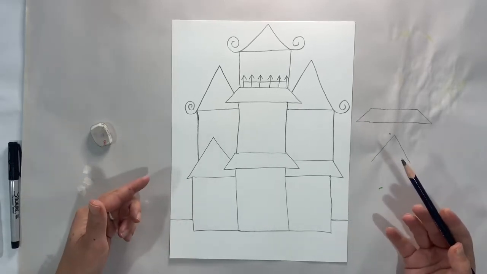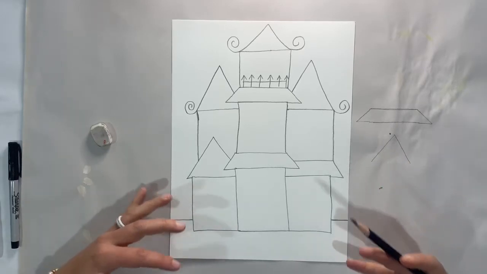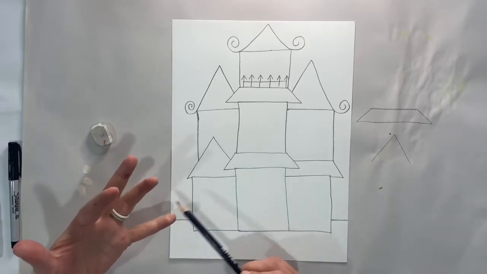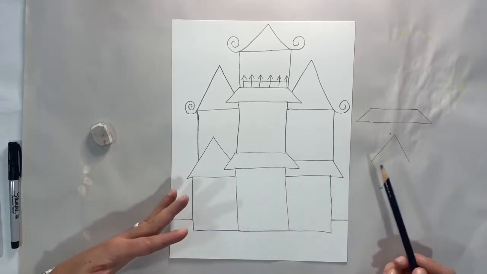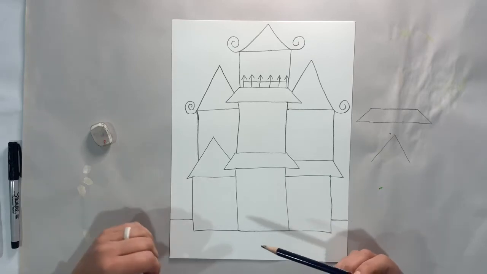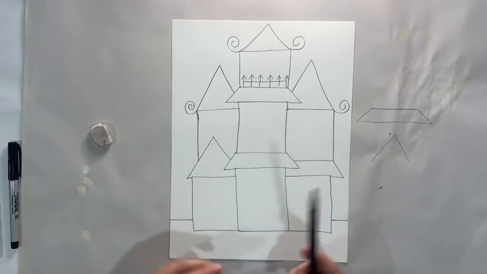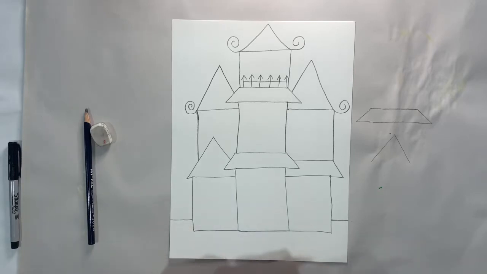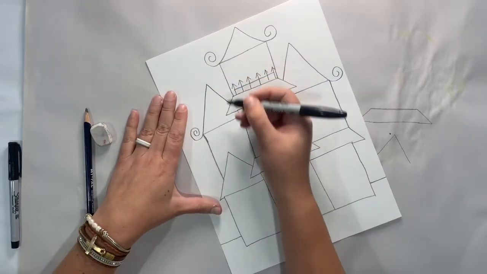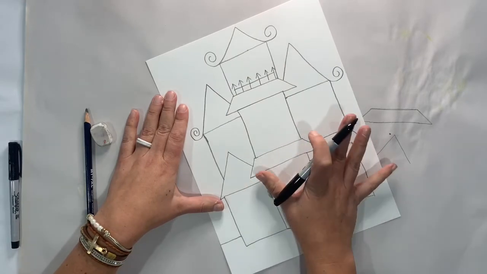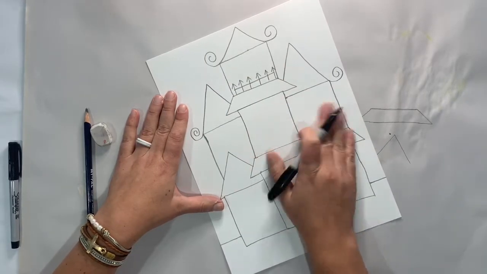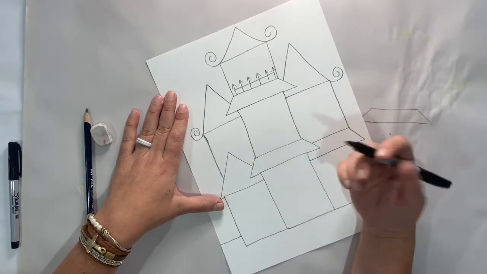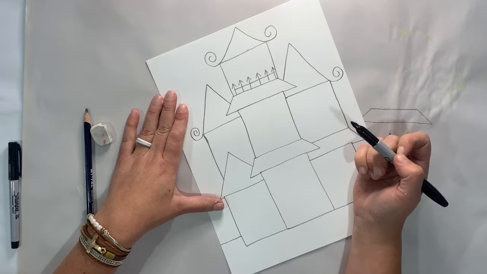So what we continue to do is we can start to add some different kinds of features to our homes. We could add windows, we could add doors, we could start to add different shingles to our house, which is cool. But actually, before I do any of that, I am going to trace and outline my project with a Sharpie, because I want you to be able to see it really nicely, especially when I color it in. Sometimes when I color, it's hard to be able to see these different lines that I drew. So if I outline it with black, then I'm able to still see those lines, which is nice.